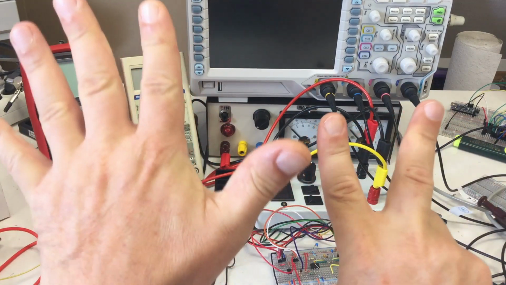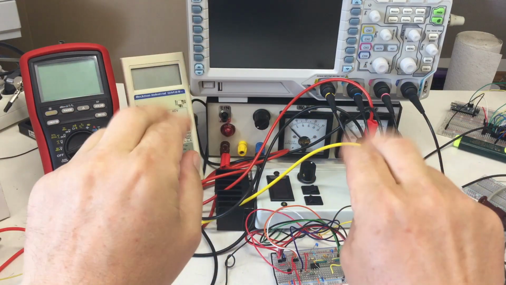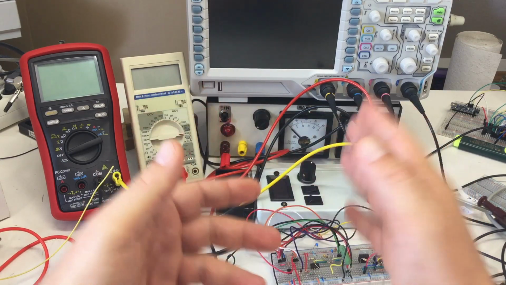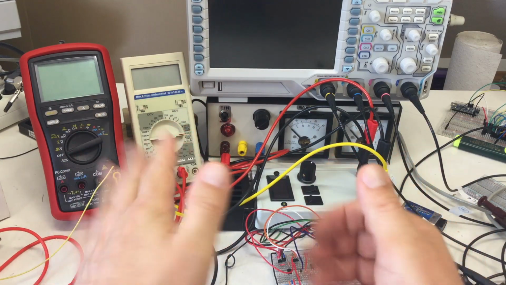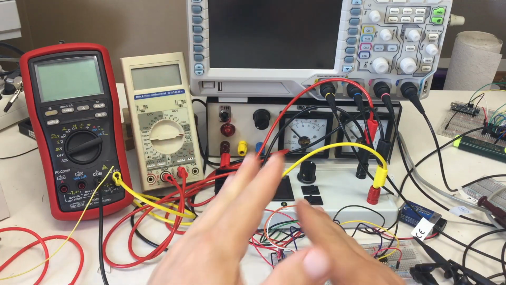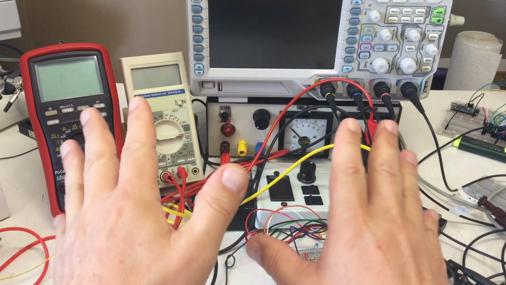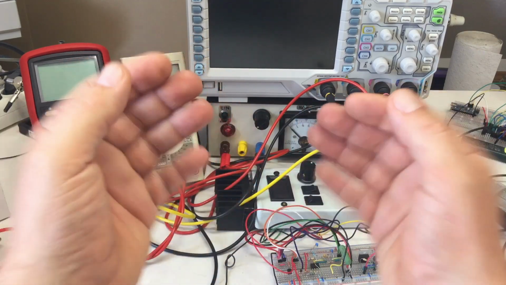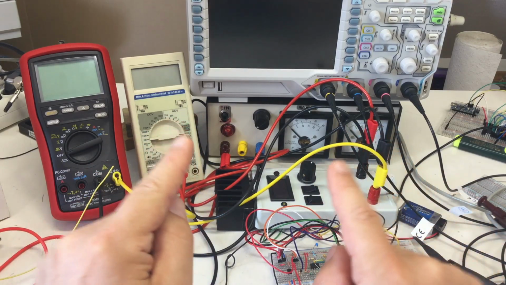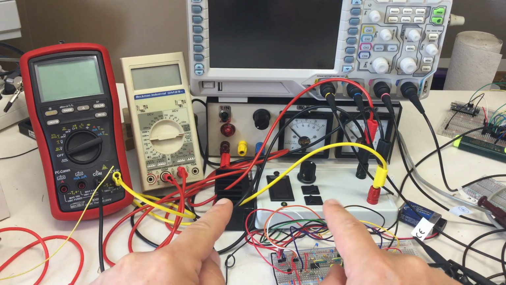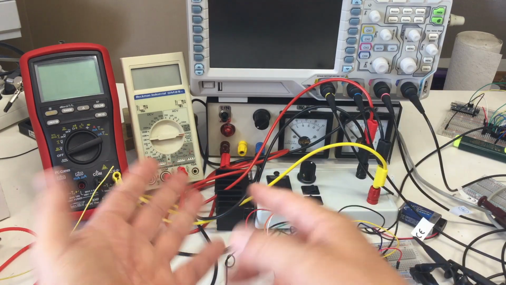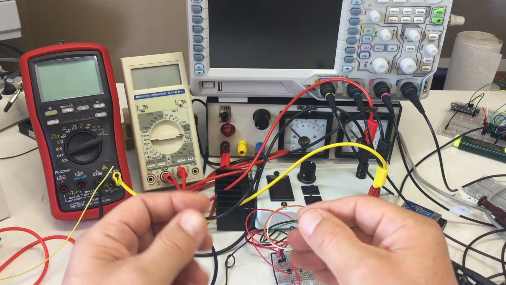Welcome back to part 7 of my simple constant current load. We are exactly where we left off in part 6. Only difference, everything is shut off for the moment. So in this part I want to implement the power limitation for that thing, slash current limitation.